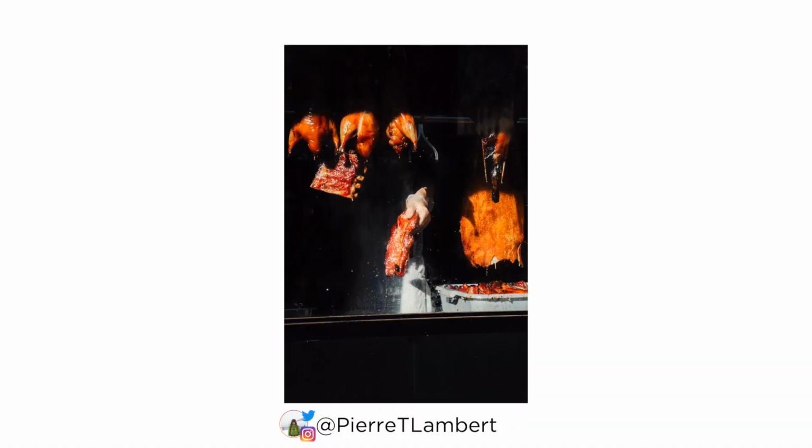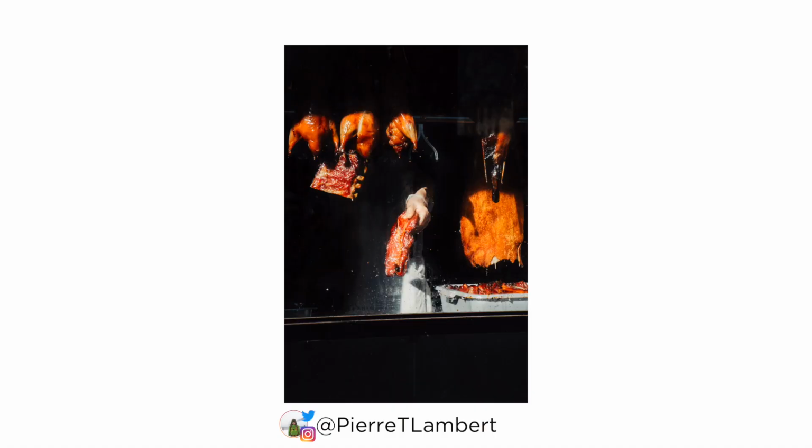I shot that during daytime, being hit by direct light, and I thought it was really cool to omit parts of the image, for example the face of the duck man, the butcher or the cook, however you want to call him, and really just keep him with the hand grabbing the meat. And you can have so many stories around that. The one I had in my head was a little bit creepy, so I won't share it with you guys. But it's all about imagining something whenever you're taking a photo, and that is really important for me.